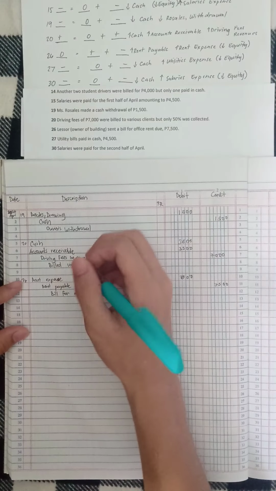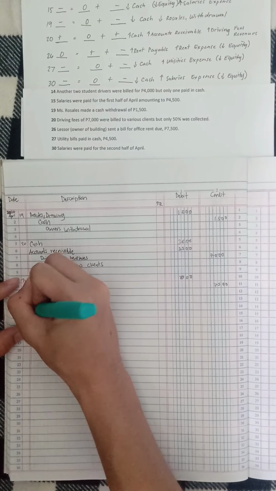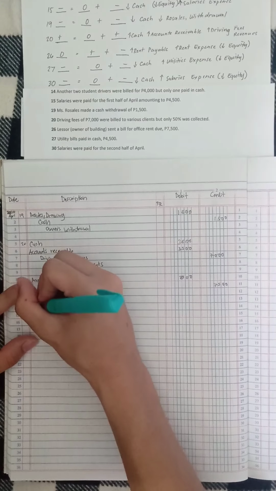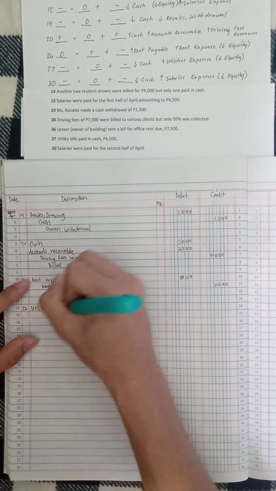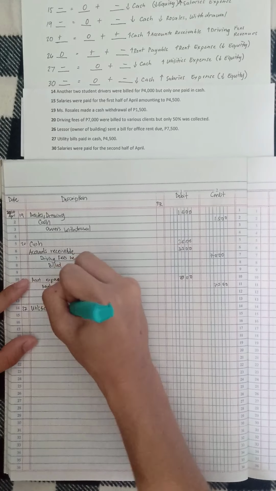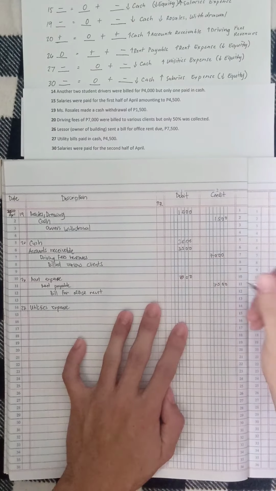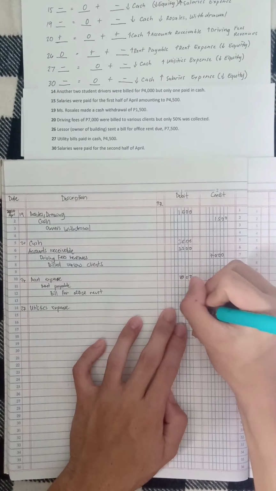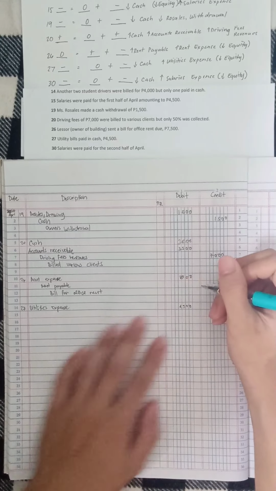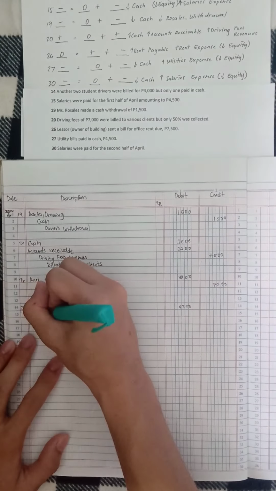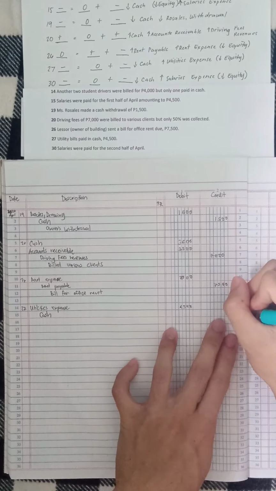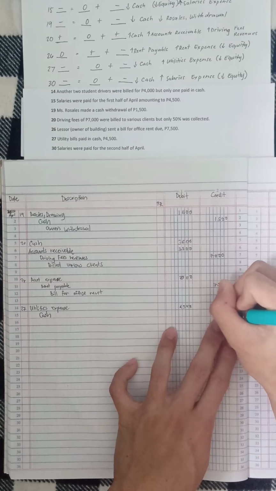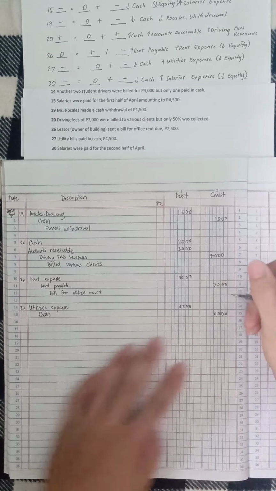So, noong April 27, i-debit natin ang utilities expense amounting to 4,500. And credit cash amounting to 4,500 also. Explanation, payment for utilities.